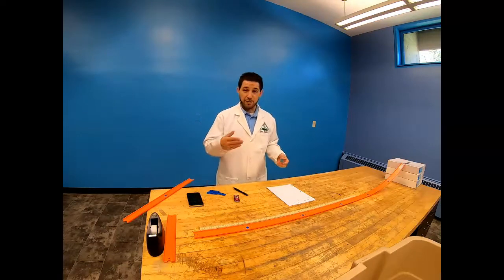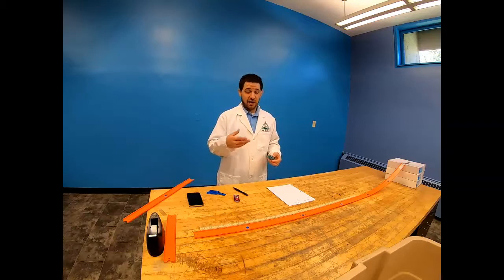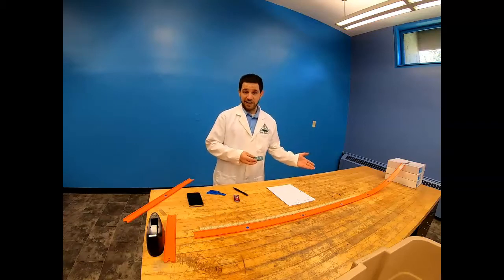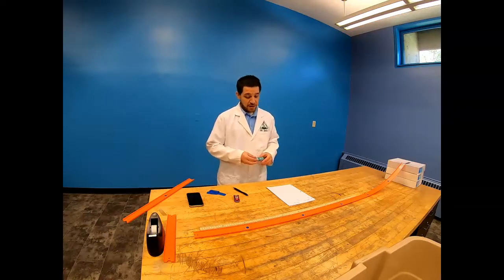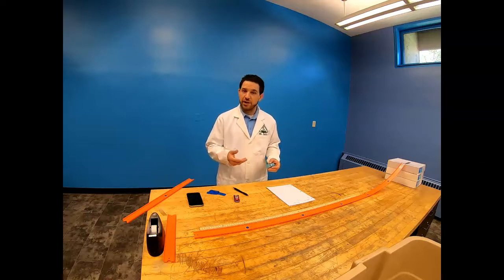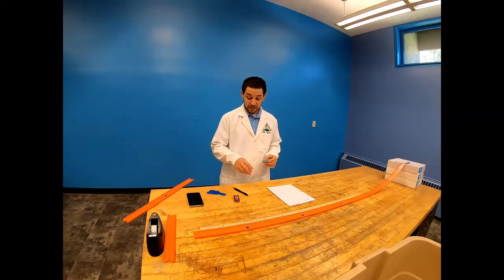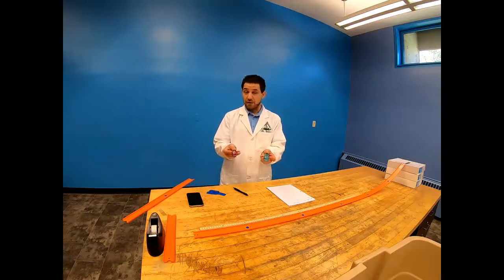So we want to keep as many of our variables steady as we can, and to do that, we start the car at the exact same place every time. One of the questions you could have going into a lab like this is, is one of these cars faster?